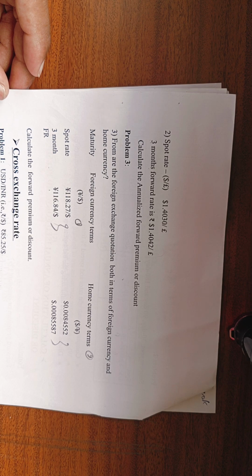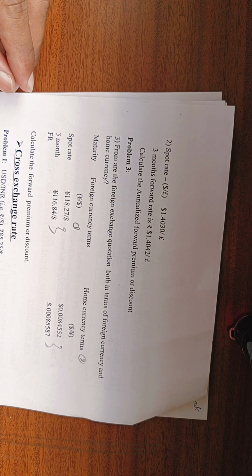The same way, there is a cross exchange rate. Cross exchange rate involves two or more countries. So cross exchange rate is nothing but where one currency is kept as common and two currencies are valued as per or against the third currency value. Hope you are going to understand.